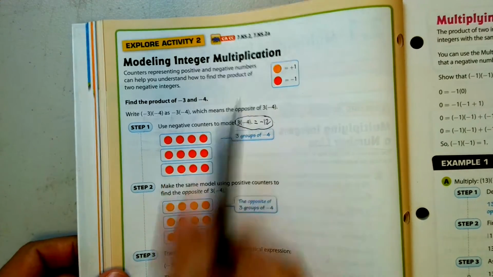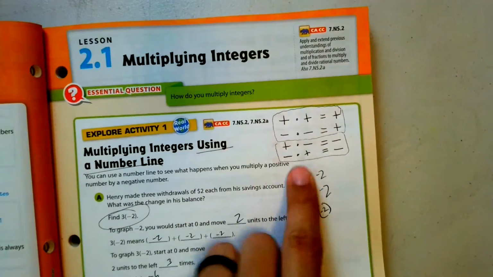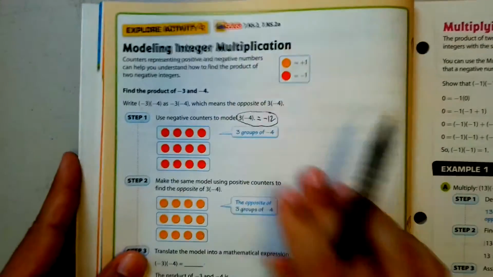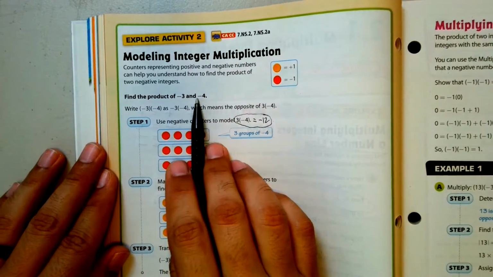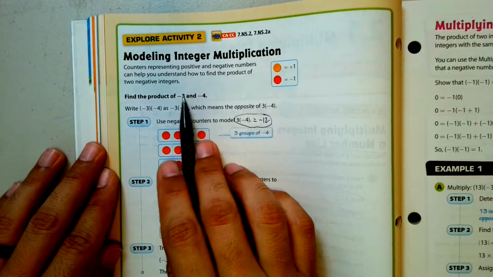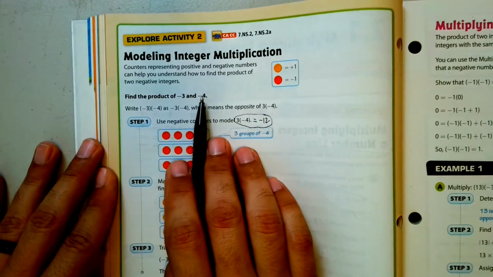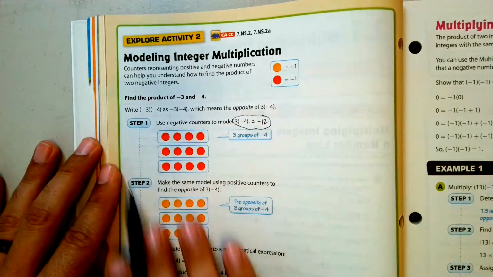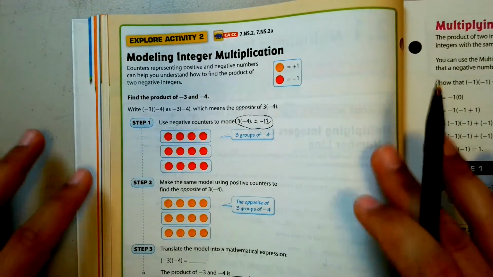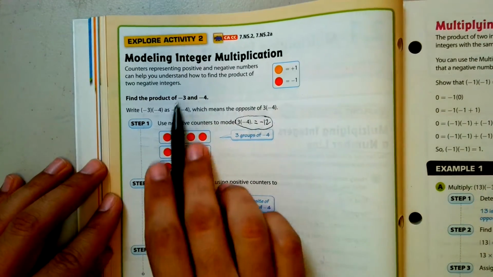And a negative times a negative is going to be what? Positive. So just from that rule, we can say that -3 times -4 is going to be positive 12. So that's not too confusing. But what we want to be able to do is explain in the real physical world how this makes sense. Like, why is it 12?